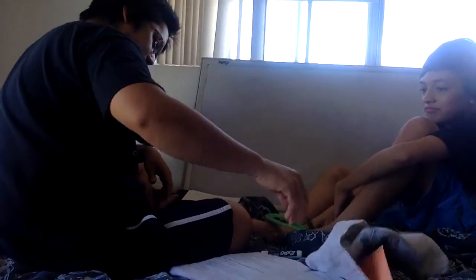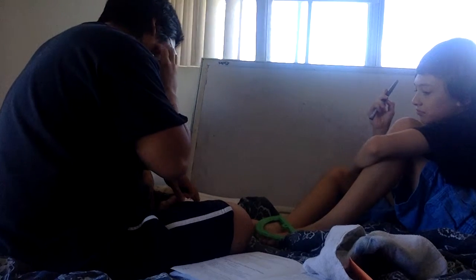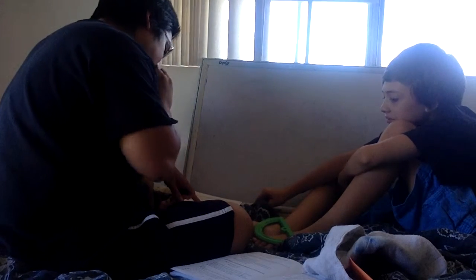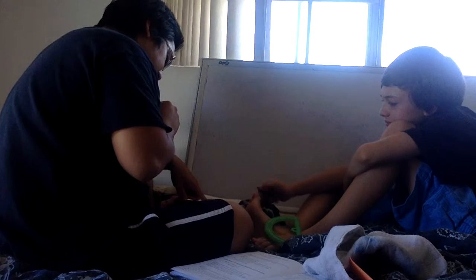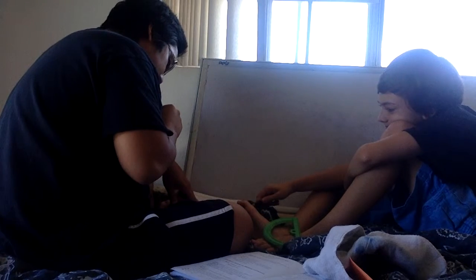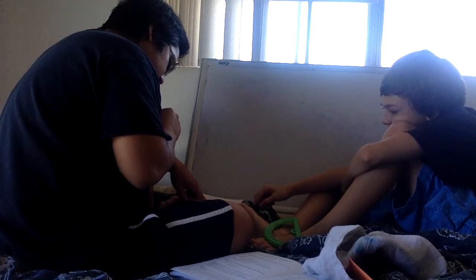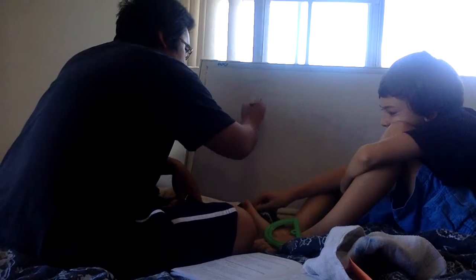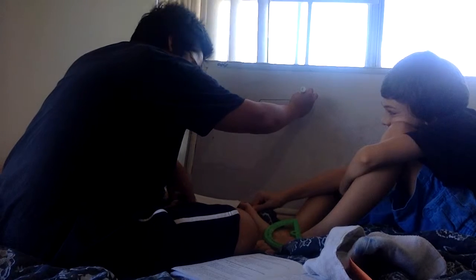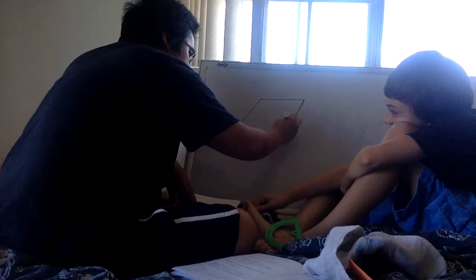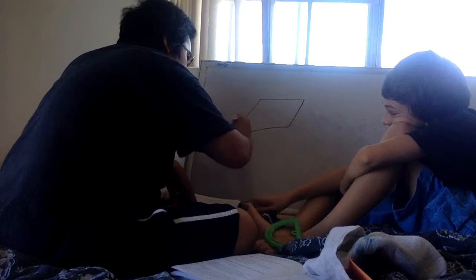In a trapezoid ABCD, AD is parallel to BC. Find angle ABC and angle CDB. All right. So a trapezoid has two lines that are parallel.